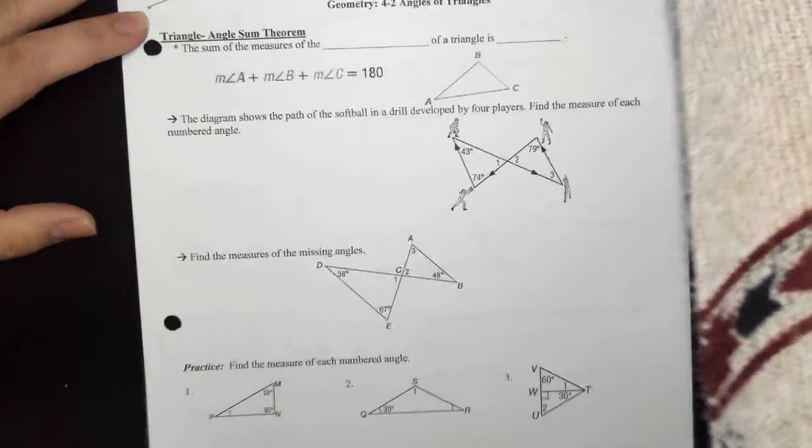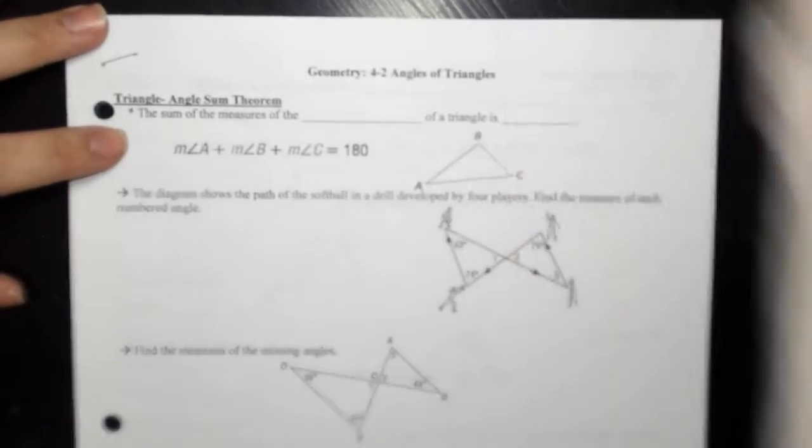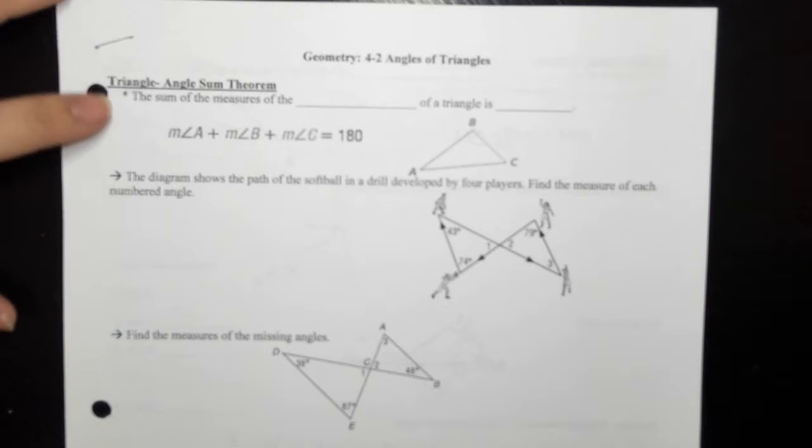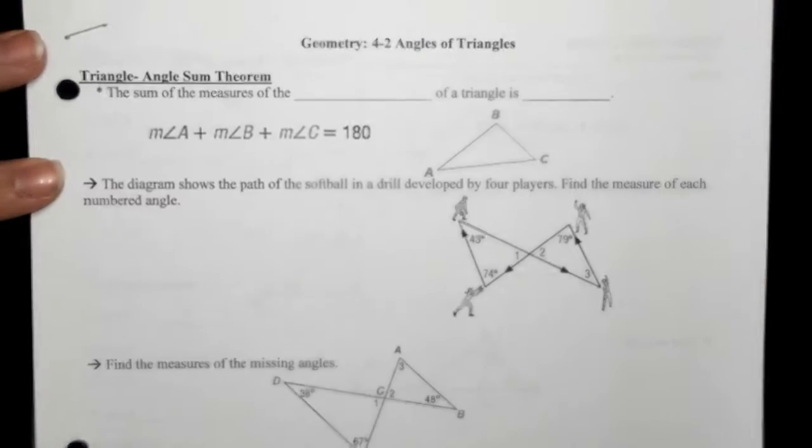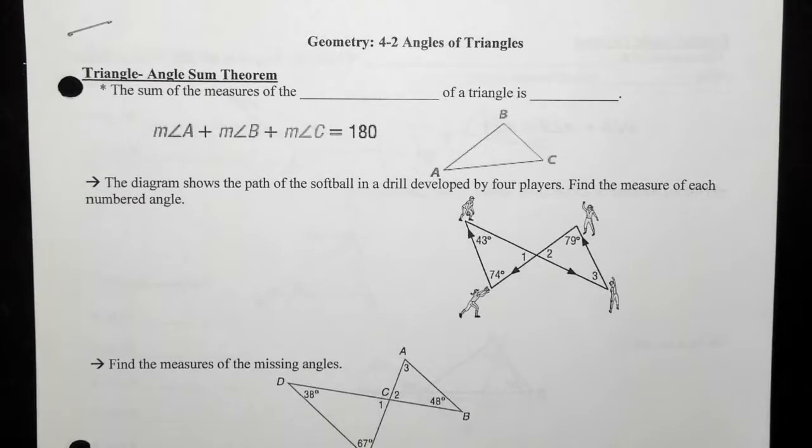Alright, so this is section 2. And basically, section 2 is like a puzzle. Okay? So you're trying to find different angles of triangles using the inside and the outside. So there's two basic things that you have to know to be able to do this.